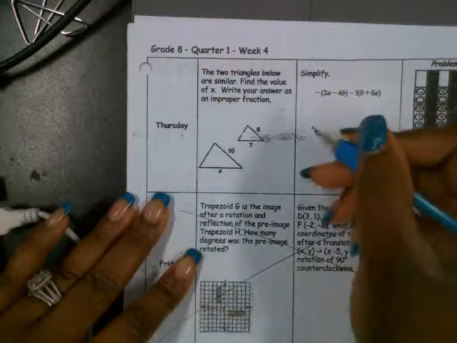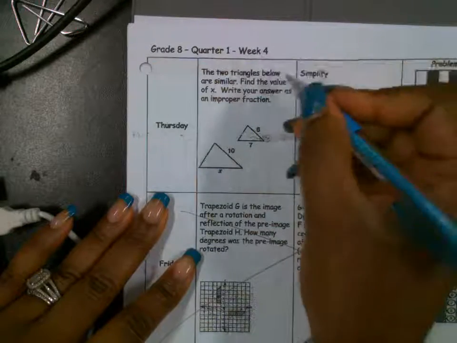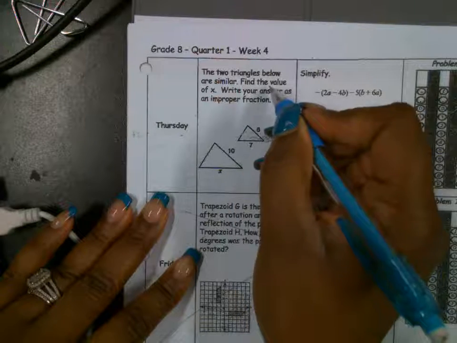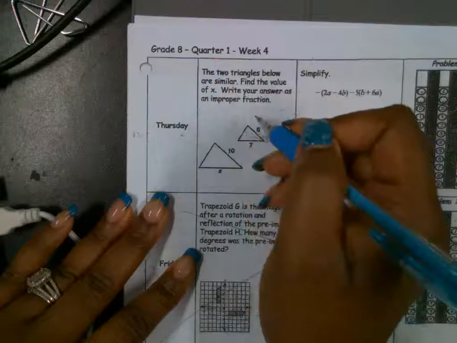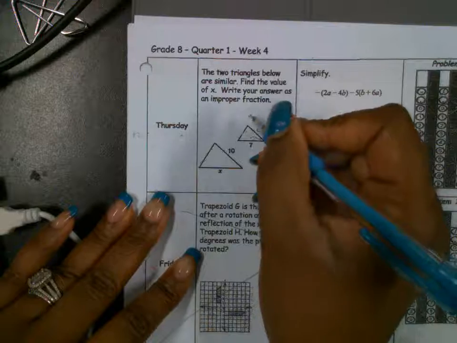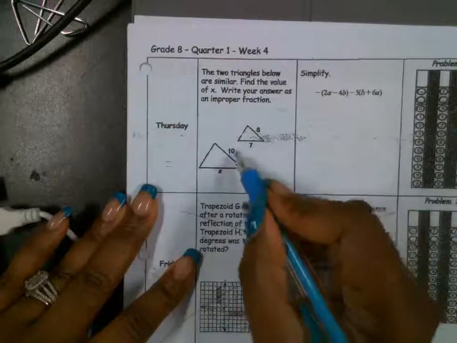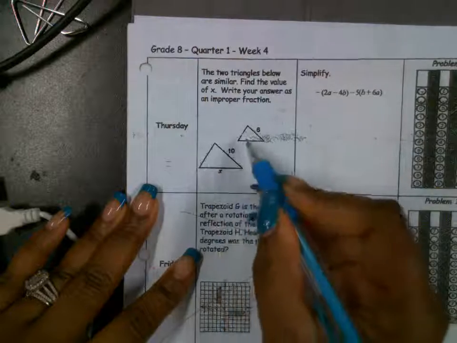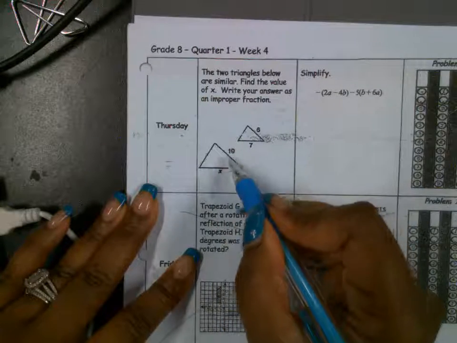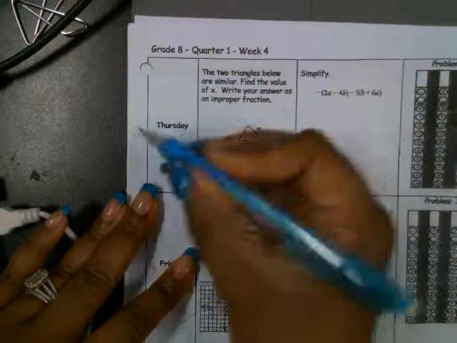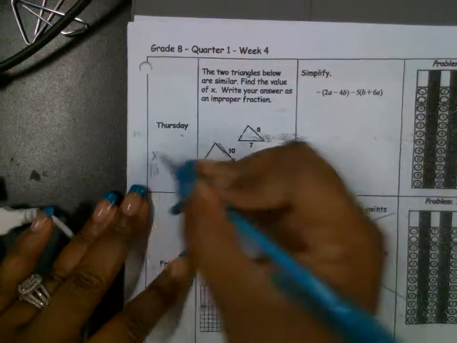Okay, here we're writing this, letting us know that below there are similar triangles. Similar means that they are proportionate. So we're going to write the proportion. Here, when we do this bigger triangle, we're going to compare the bottom to the side. So we got x over 10.